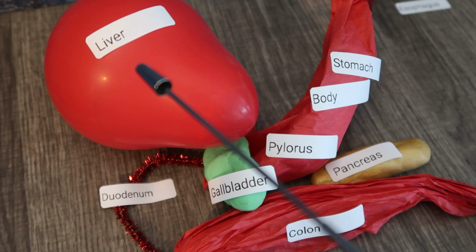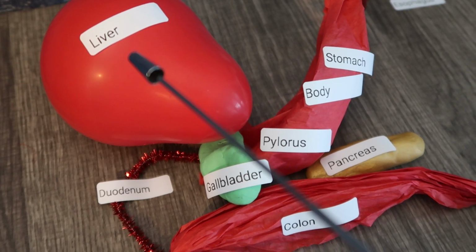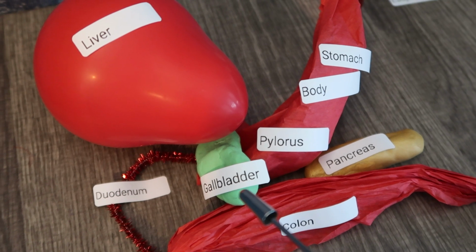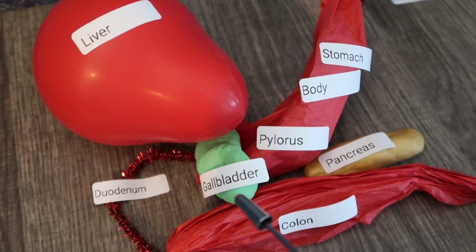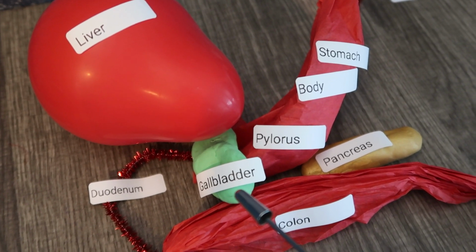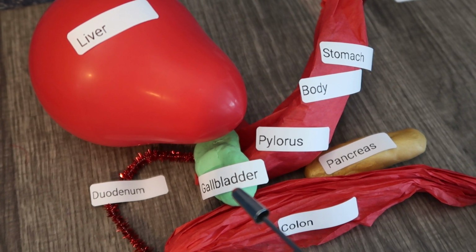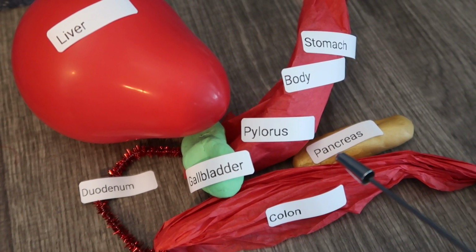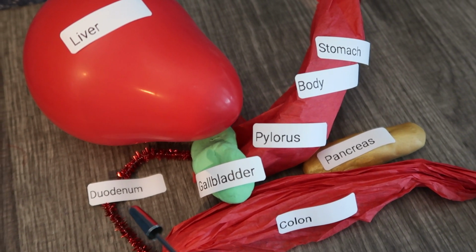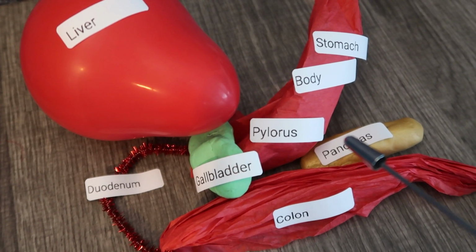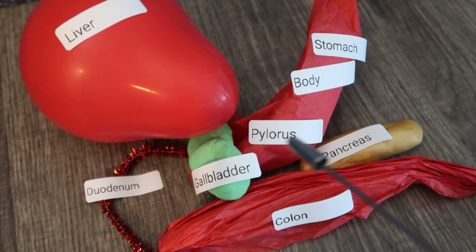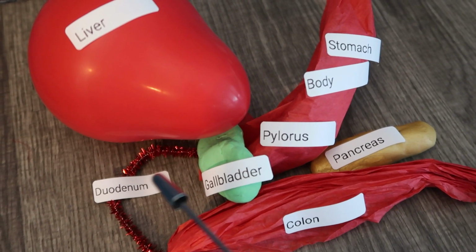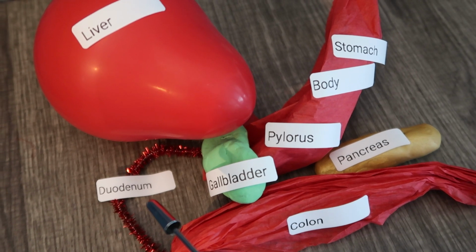Now the liver will make bile and secrete that bile into the gallbladder, and the gallbladder is going to hold the bile and concentrate it when it is needed. Now the pancreas also has a duct that connects up to the duodenum. So these three accessory organs all secrete their liquids, their enzymes, directly into the small intestine to break down foods.